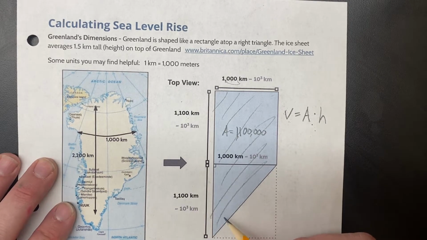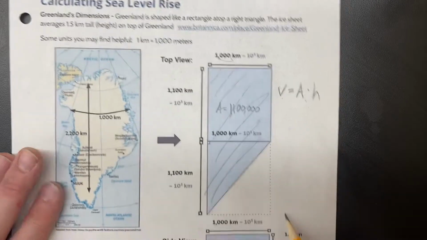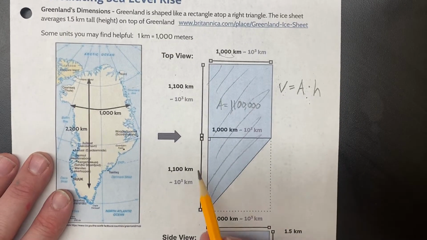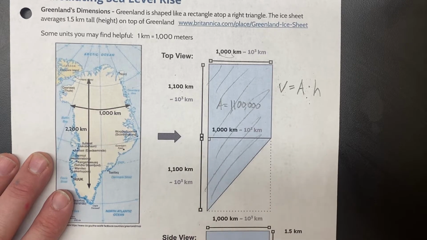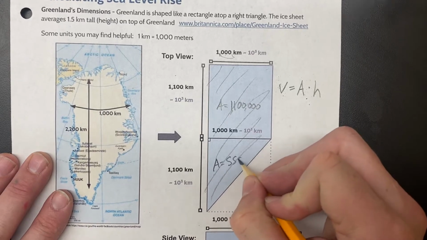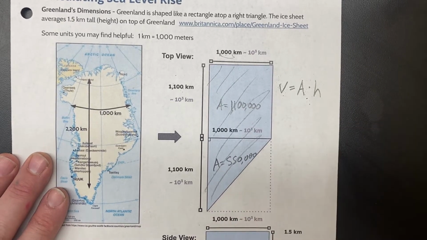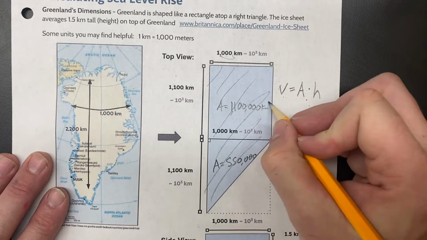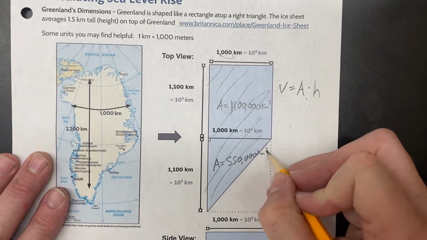Down here it's similar, but I have to divide the total by 2 because it's a triangle. So I'm going to multiply the same length times width, but then I'm going to divide it by 2 because I've only got half of that shape. So this area is going to end up being 550,000. Units on these are both kilometers squared.